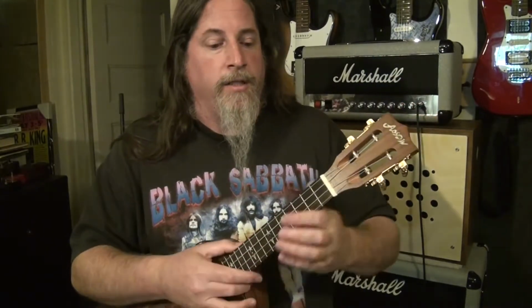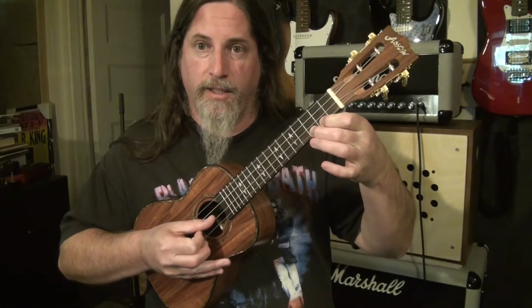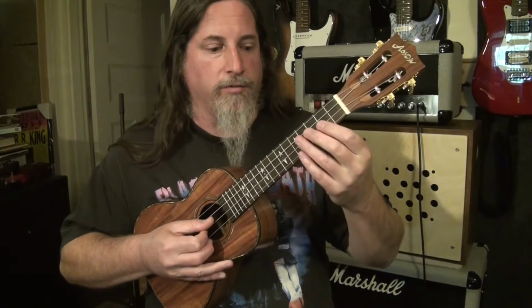Okay? So the other thing to remember is there are sharps and flats between all of the notes except for B and C and E and F. Okay? So B and C are right next to each other. And E and F are also right next to each other.